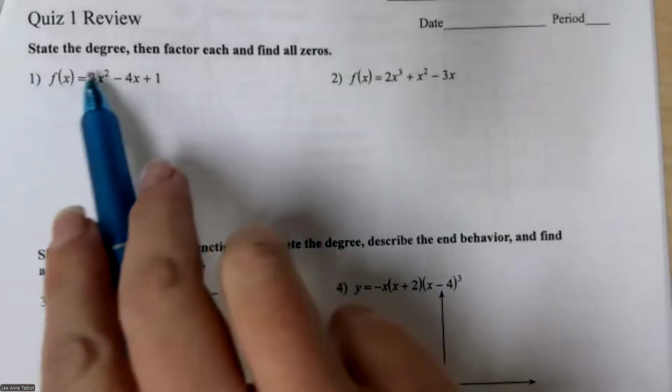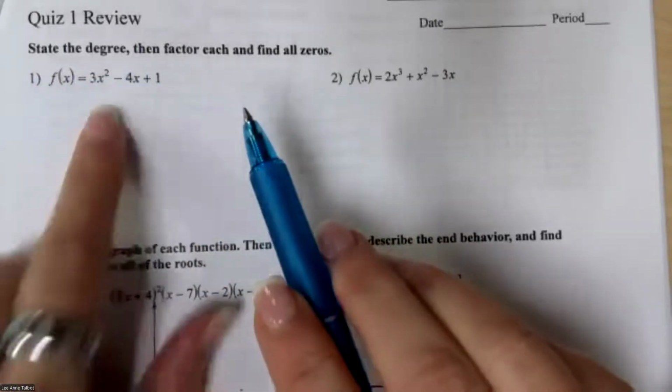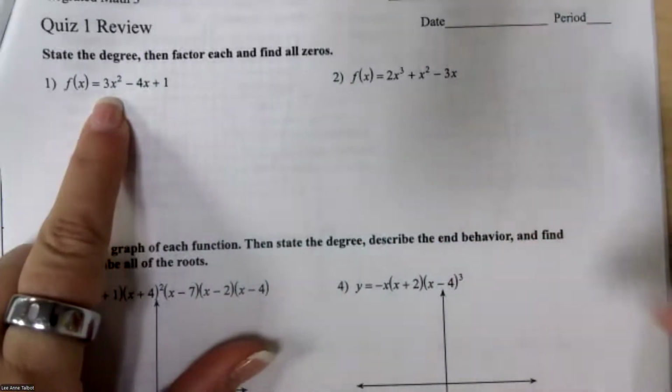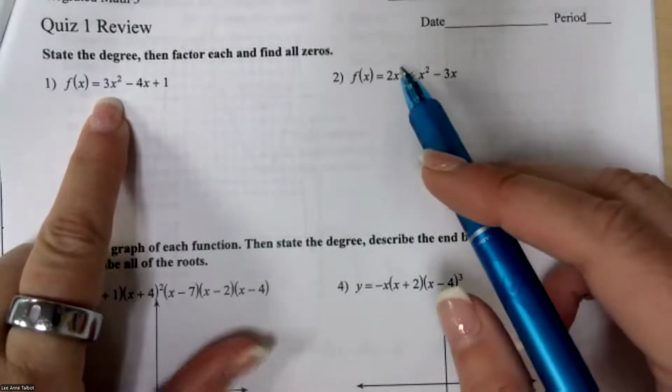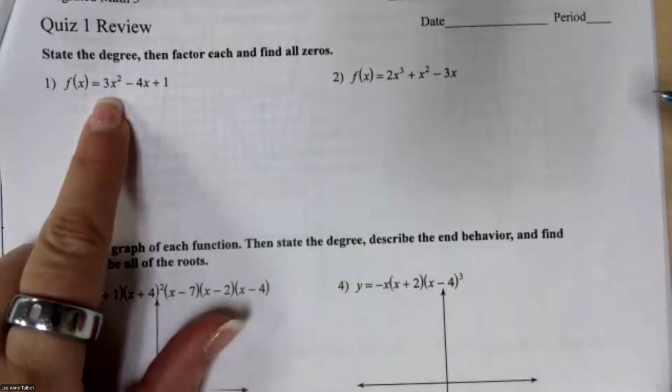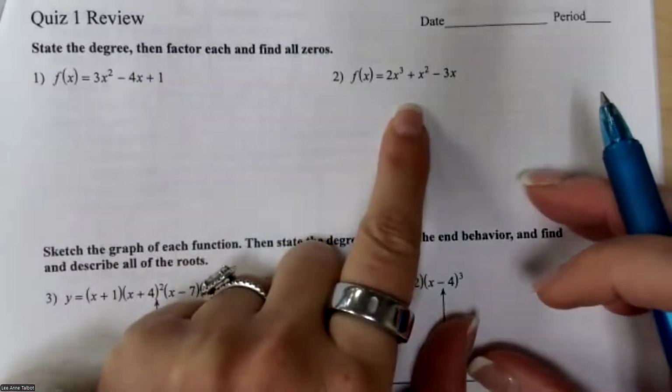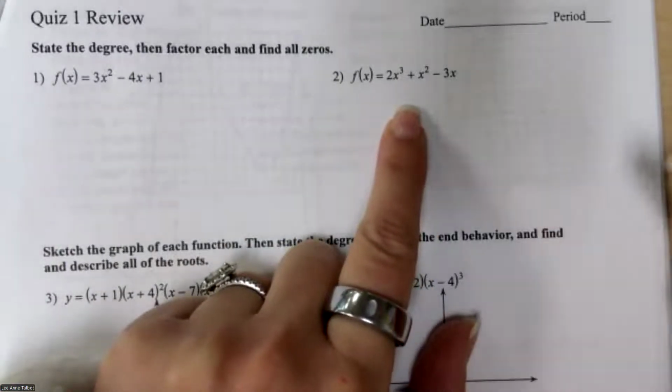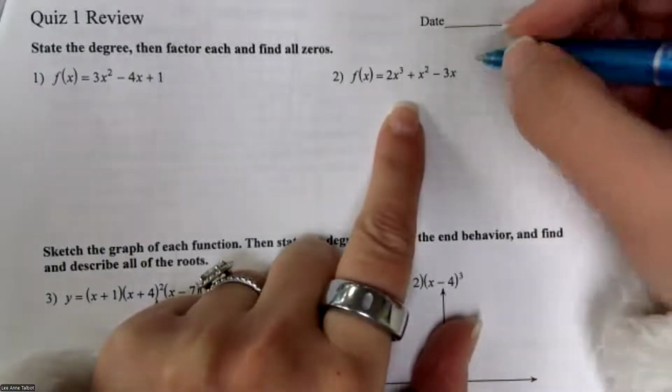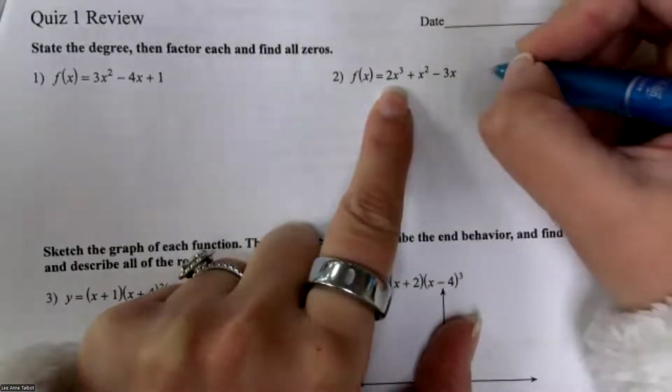First two, state the degree, then factor each and find all zeros. This one is degree 2. And factoring this will just be diamond and box. Does that make sense? Okay, now number 2. I want to talk about this one real quick. What degree is this one? Yes, degree 3.